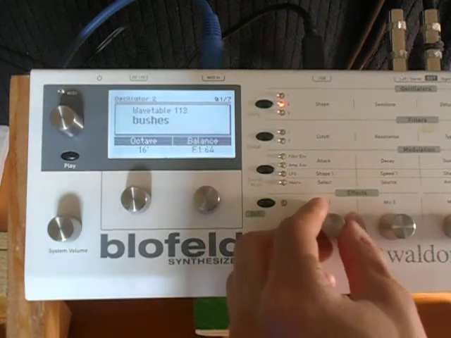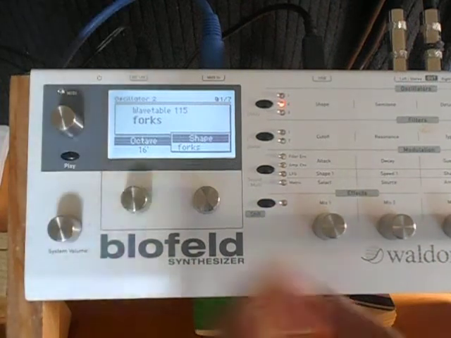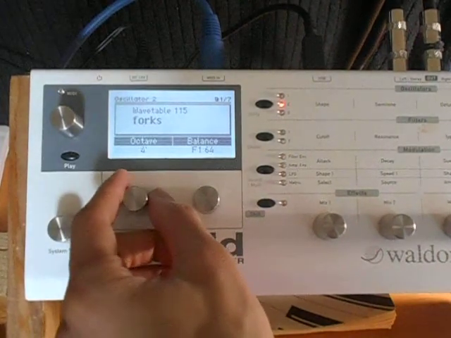Now I have other ones. I have forks. It's atrocious until you get it tuned up.